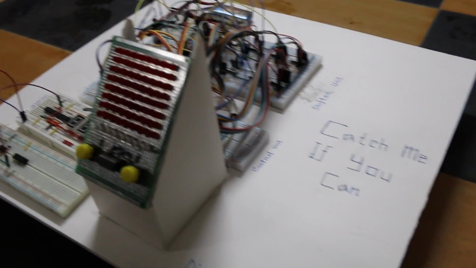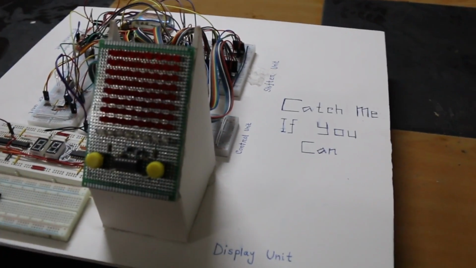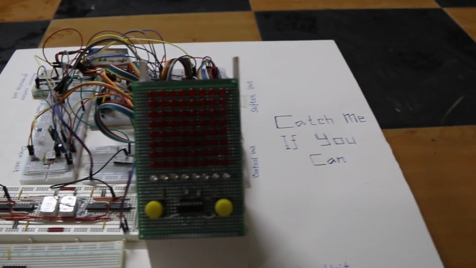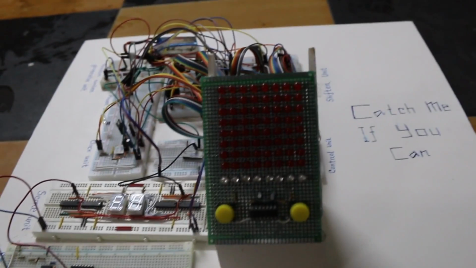Everyone, this is our project for the EEE 304 lab course. We are group number 3. The name of our project is Catch Me If You Can.